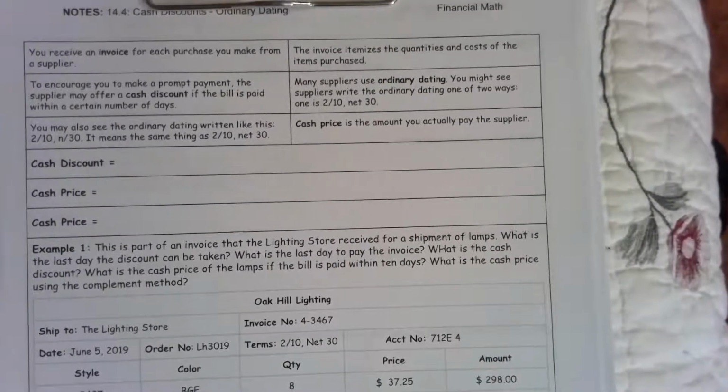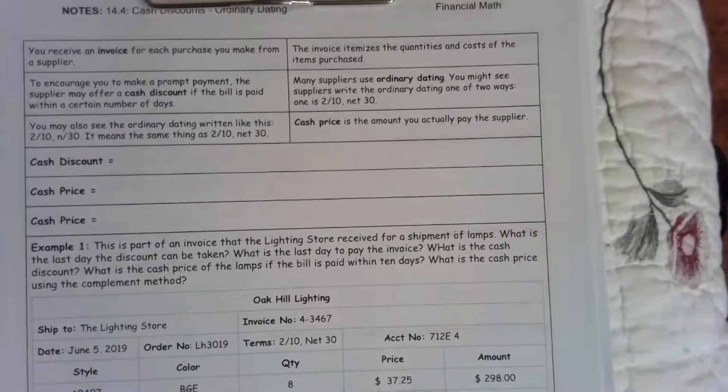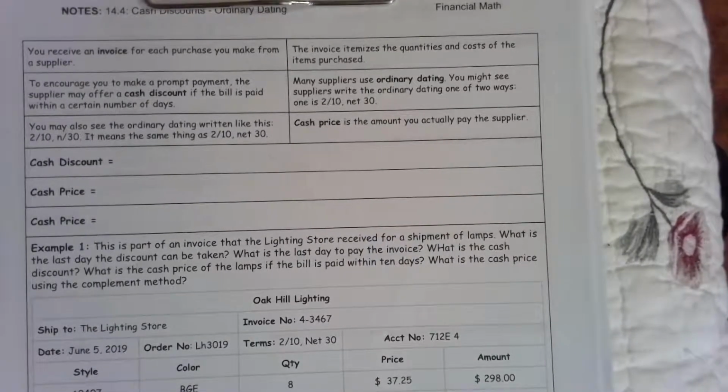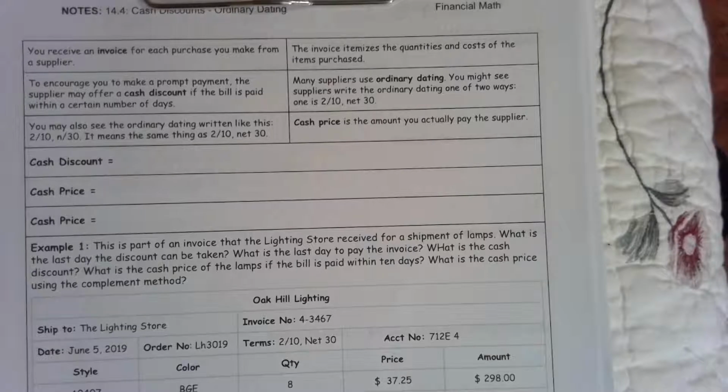Alright, so you receive an invoice for each purchase you make from a supplier. The invoice itemizes the quantities and costs of the items purchased. To encourage you to make a prompt payment, the supplier may offer a cash discount if the bill is paid within a certain number of days. The exact terms of the discount are stated on the invoice. Many suppliers use ordinary dating.